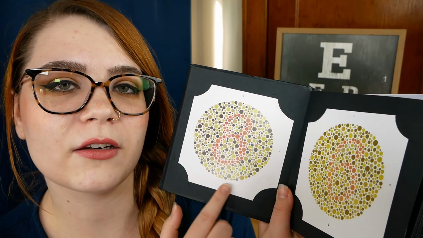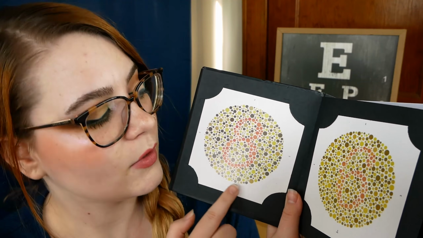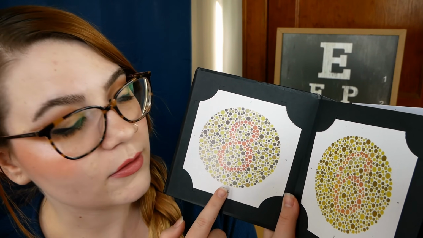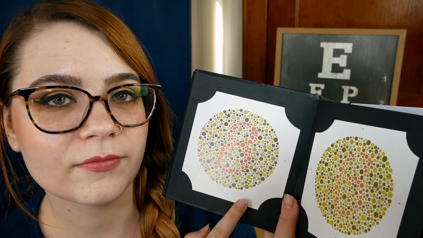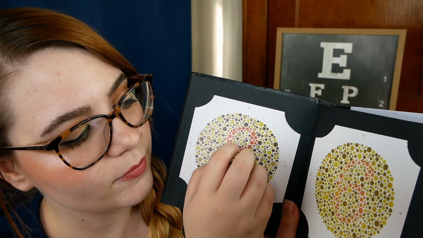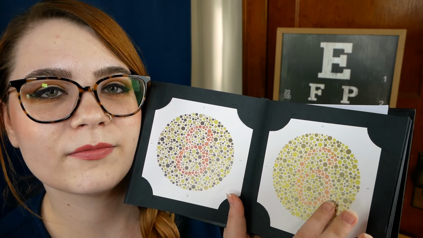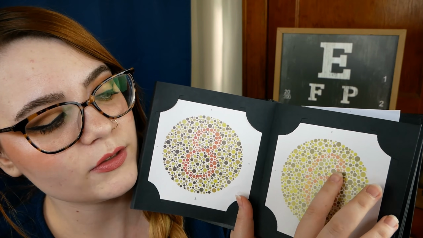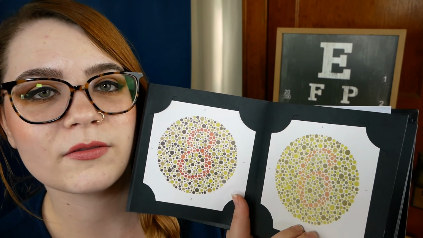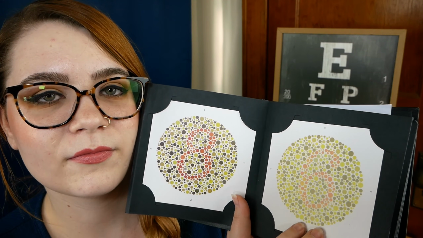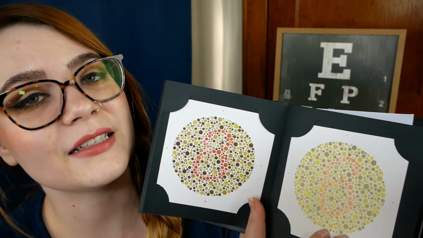And what about this plate right here? What do you see in the middle of this plate? It's an 8. And what about this one? What do you see in the middle of this plate? It's a 6.